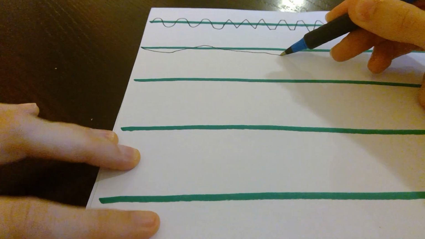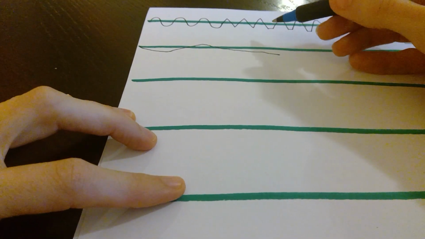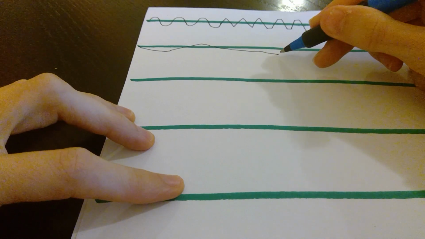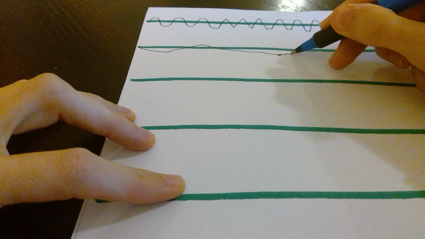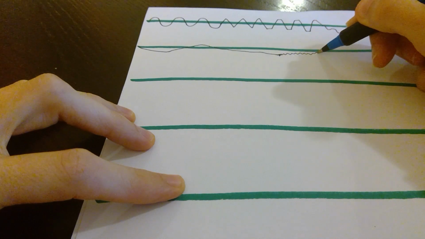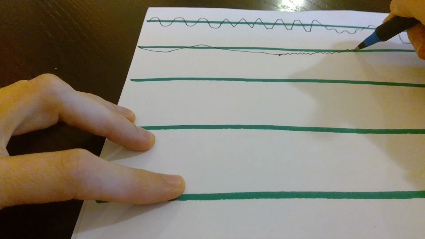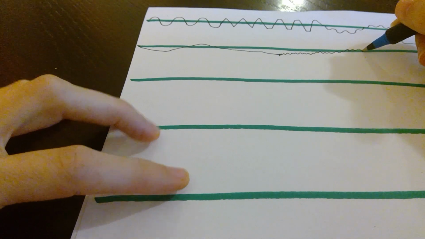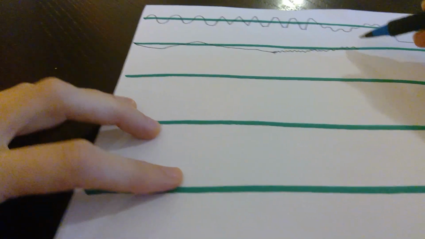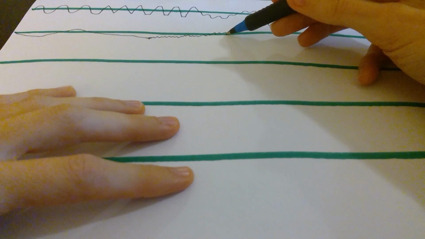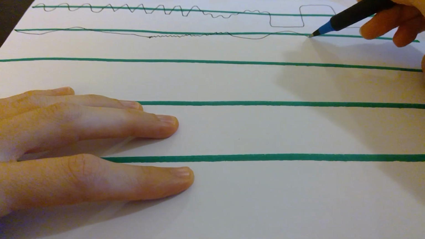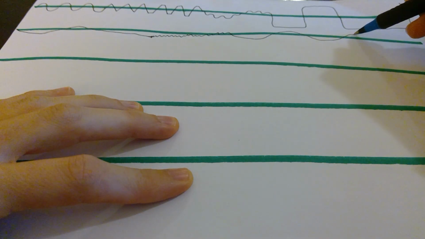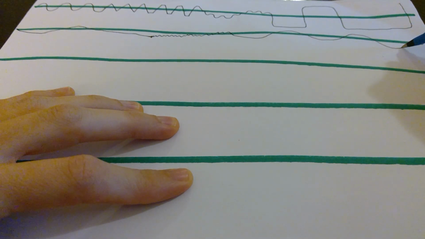Something like that. Then we have the starting stopping rhythm, which could be just like little jagged edges. Then we have the swaying rhythm. So we have the swaying, swaying, bound, free.